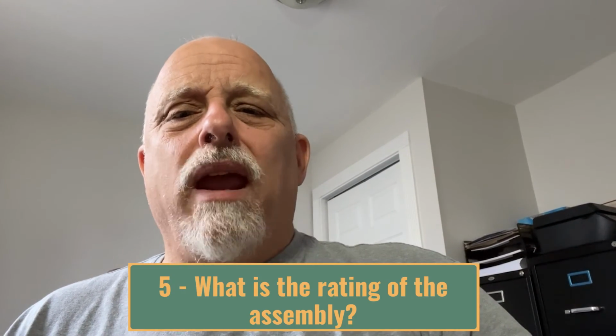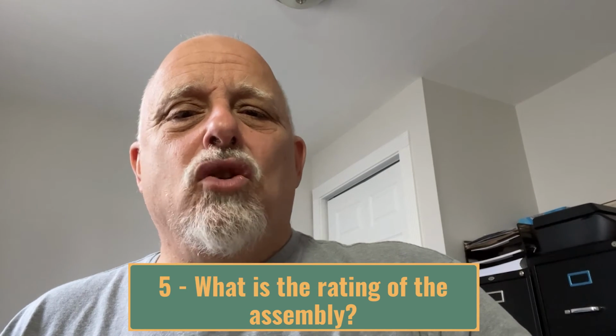Fifth, what is the rating of the assembly? Is it a 2-hour rated assembly, a 3 or a 4-hour rated assembly? Whatever that assembly is rated, your system has to match or exceed that rating. If you have a gypsum board wall that's 5/8 thick, type X sheets, each sheet is rated to 1-hour fire rating. So if you have a wall that has a sheet on each side, then it's a 2-hour rated wall. A 1/2-inch gypsum board gives you 30 minutes of fire rating.